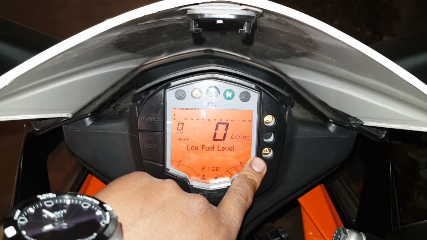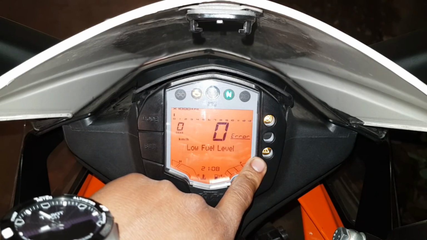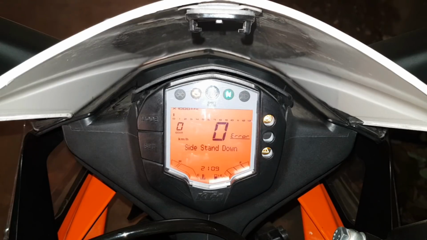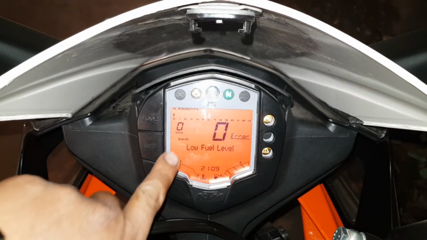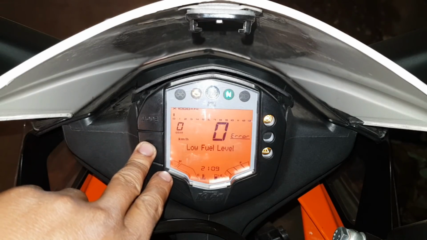Below that is a warning light up. It shows whenever there is any type of hazard or warning you need to know about. Like if I put down the side stand now, it will show you the side stand, it will blink. And why it blinks is that it wants to attract your attention to the fact that there is a side stand. So whenever there is some important warning, it blinks. I will show you later how that is also possible in other critical warnings.